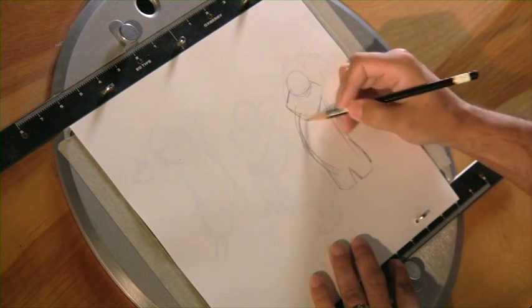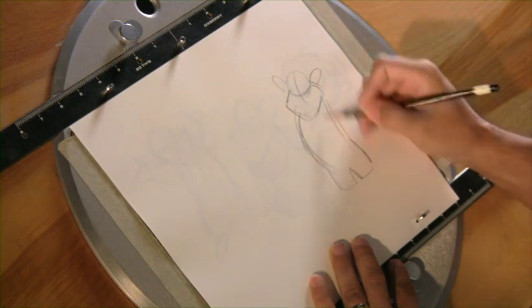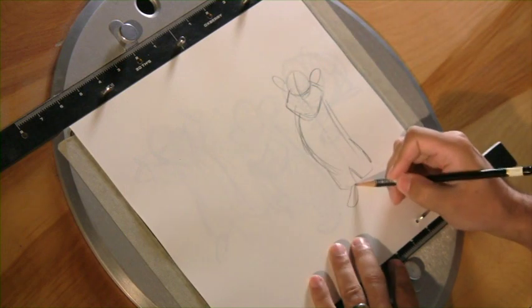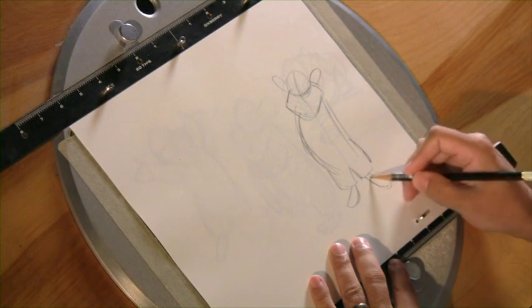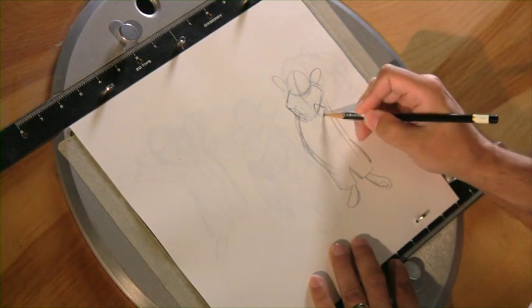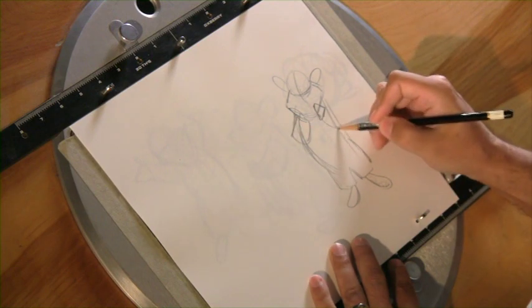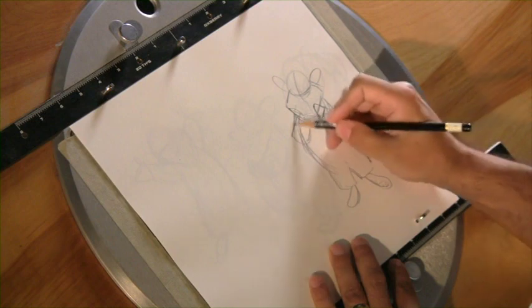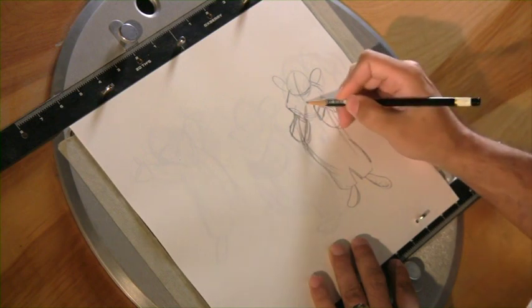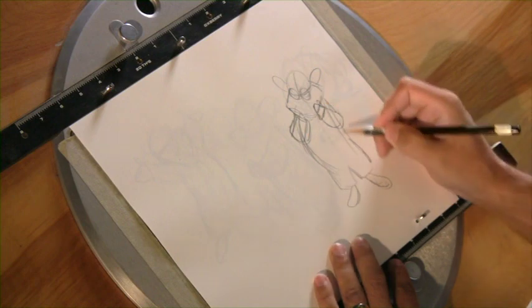expand him. Now he's 2.5 heads tall, but in something like this, I can actually stretch him up a little bit so he's a little bit taller. And then think about a gesture that would suit him. If he's scared or if he goes into a reaction, what kind of character is he?